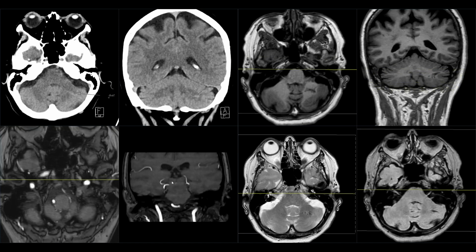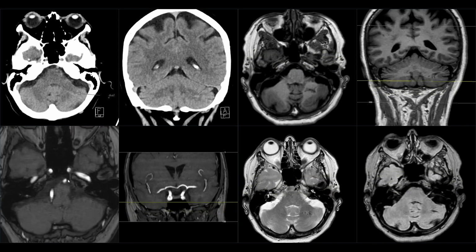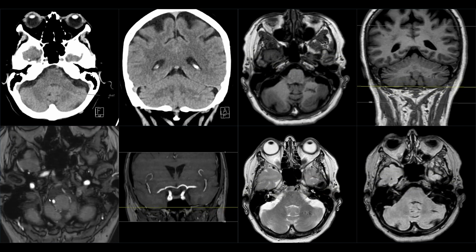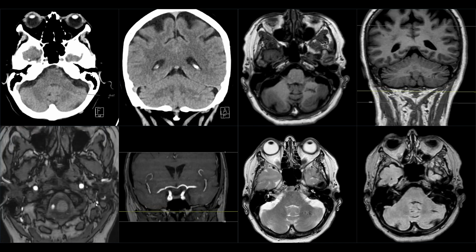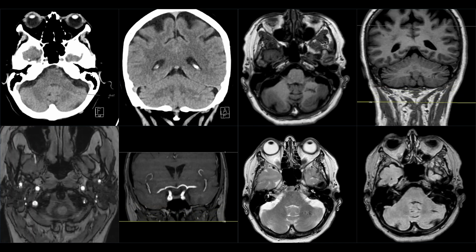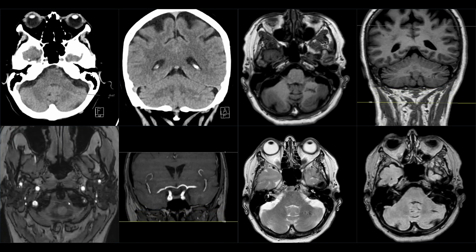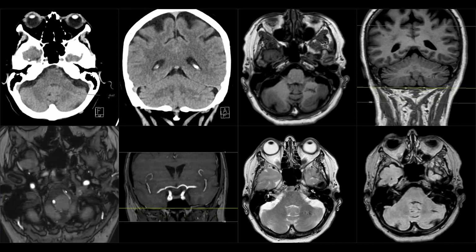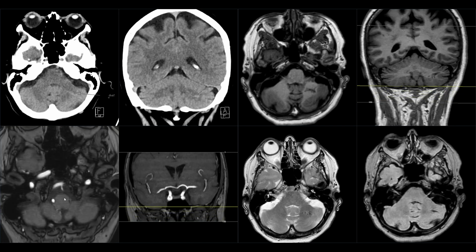Here is also, by the way, a nice anatomical variant, which is also very common, that the right vertebral artery is dominant and the left is very tiny, you can see in the foramen, and the PICA is most likely originating from the basilar artery, the posterior inferior cerebellar artery.